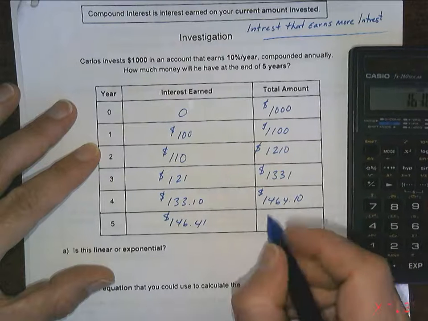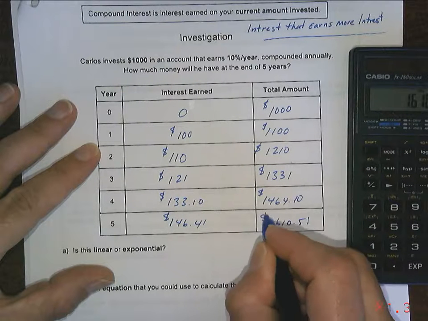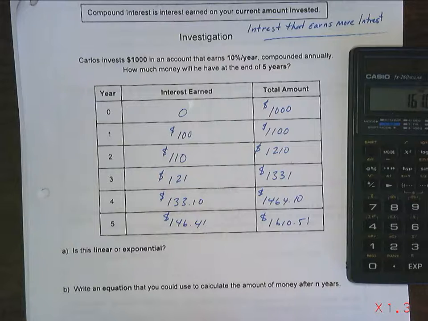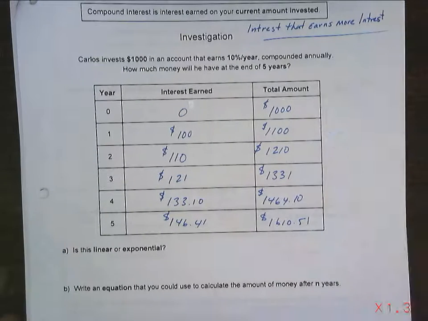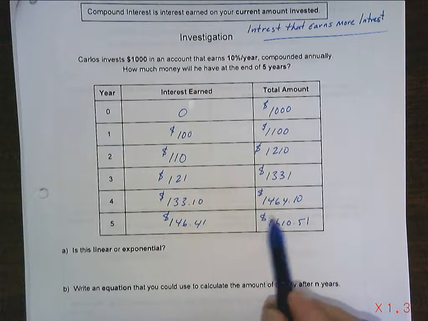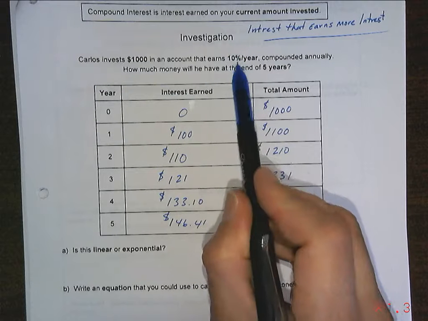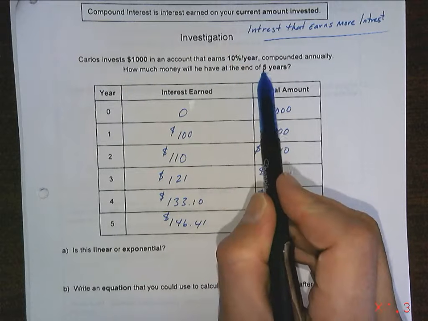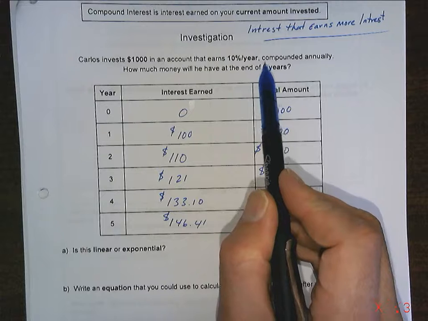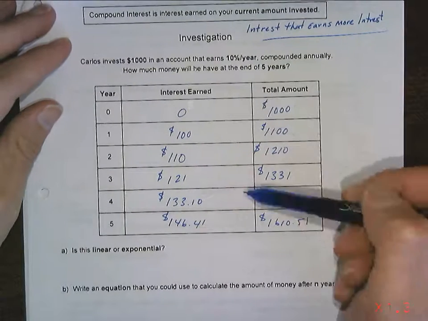And that should be $1,610.51. So as you can see, our interest is earning interest and gave us a larger amount of money with the same interest rate over the same time, but this was compounded annually, meaning that interest earned interest as this goes along.